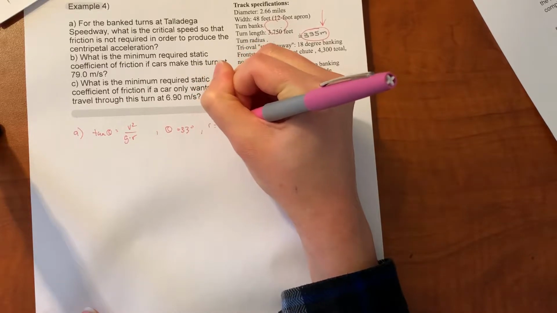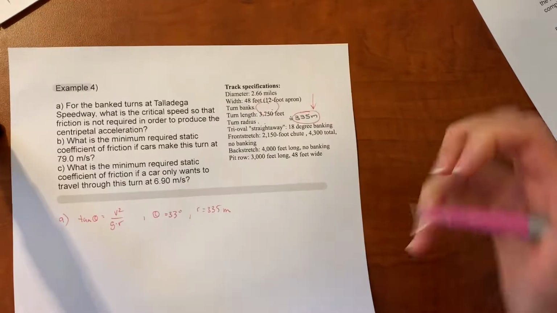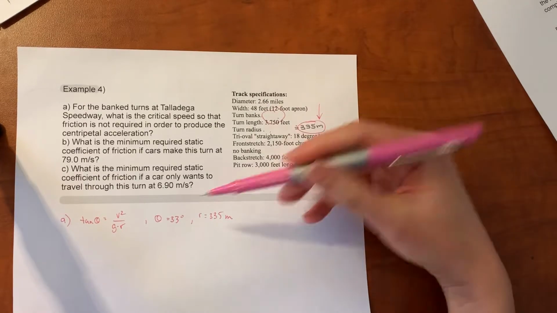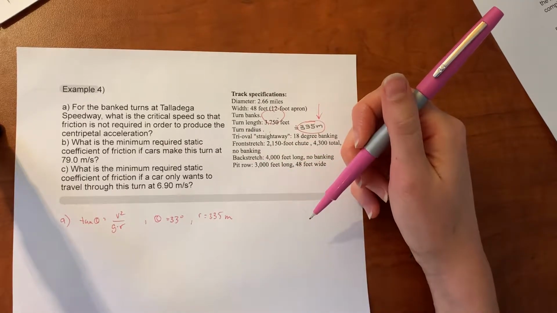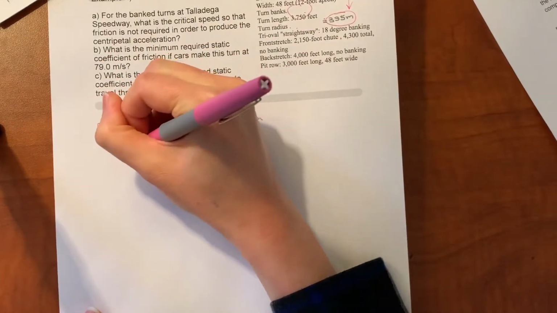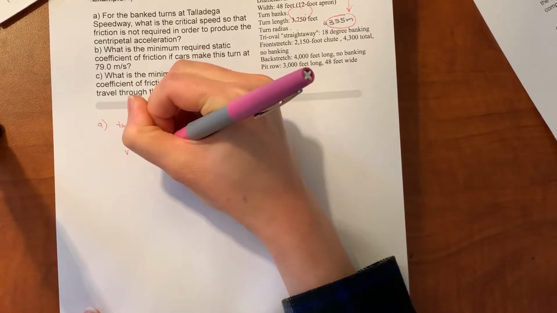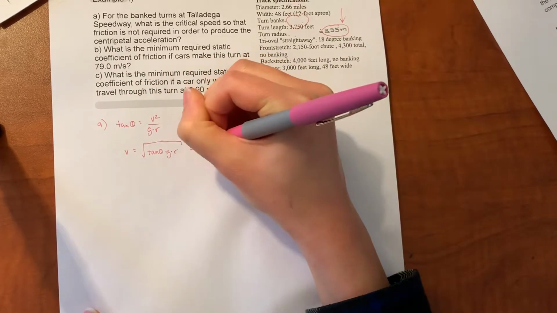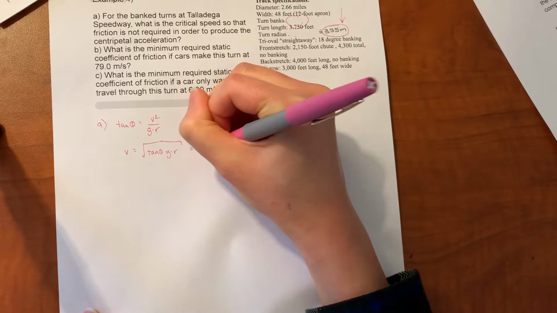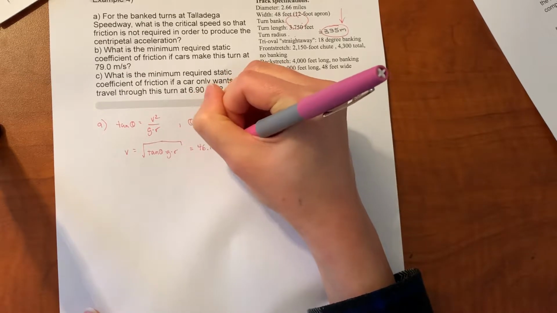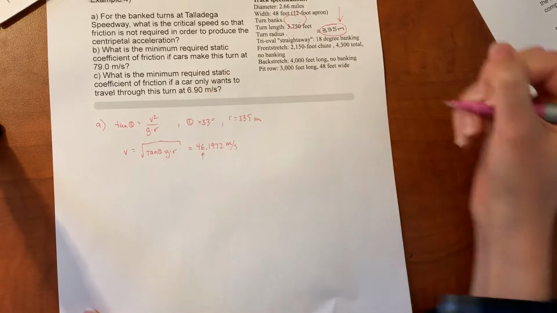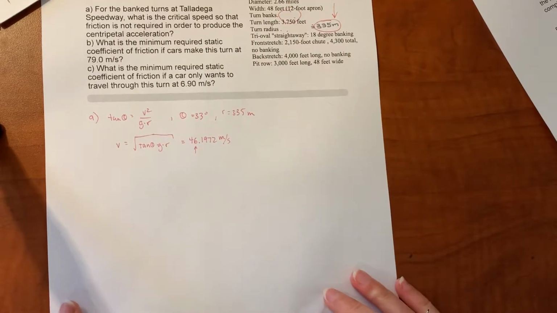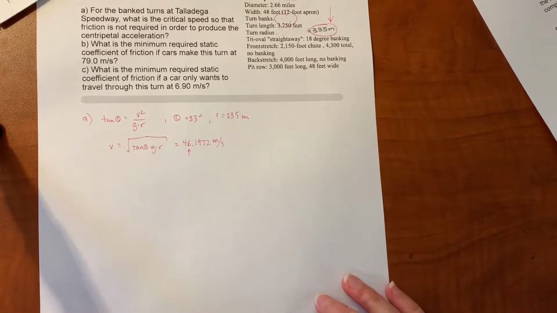The radius is 335 meters. It's 33 degrees. Okay, so solving this formula, v equals the square root of tan theta times g times r. We should get a speed required of 46.1972 meters per second, and we're dealing with two significant figures. So that is the critical speed so that the car does not need to rely on friction.